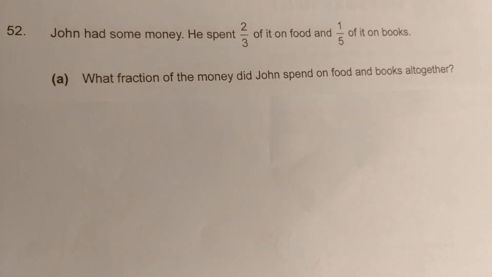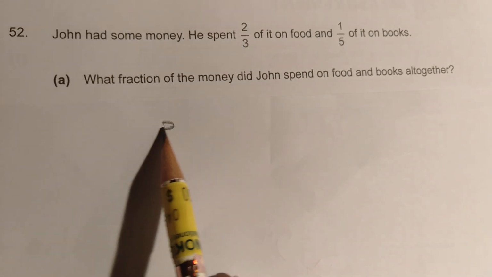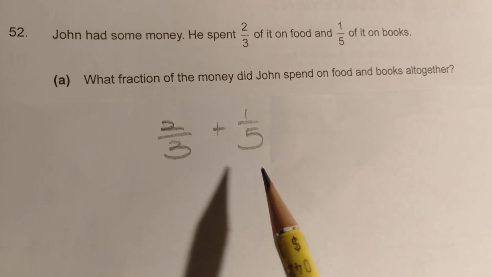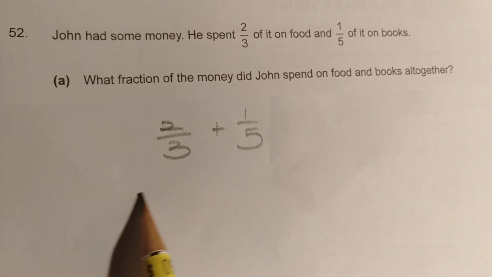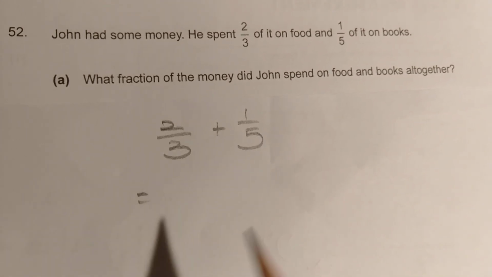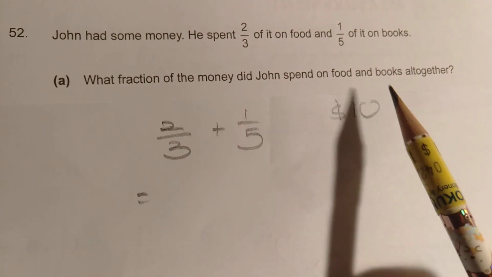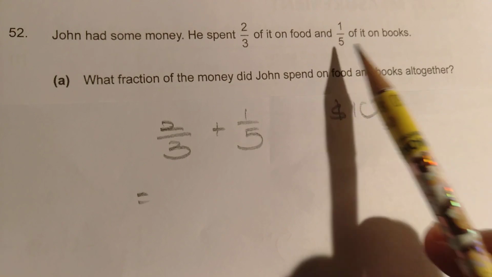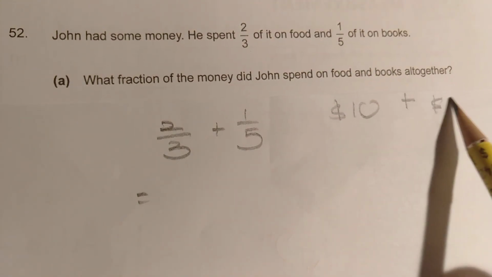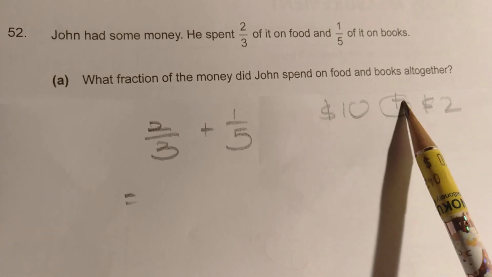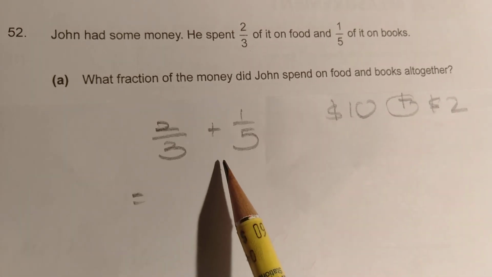I love it when I see all together because most likely this tells me I should add them. He spent 2/3 on food, 1/5 on books. So all together, well, you just add these two. Imagine this is not a fraction. Imagine he spent, let's say, $10 on food and $2 on books. So how much he spent on food and books altogether? I'll just add them. Same thing when they are in fraction.